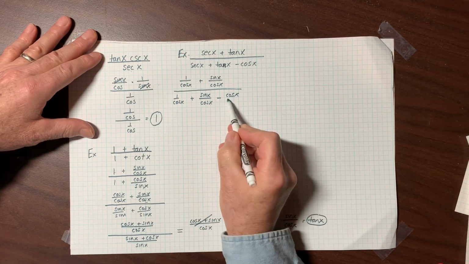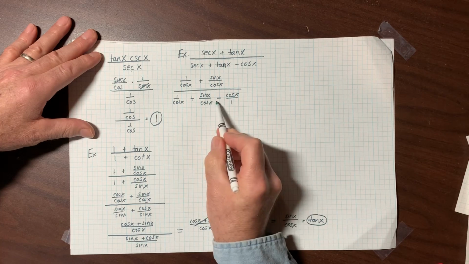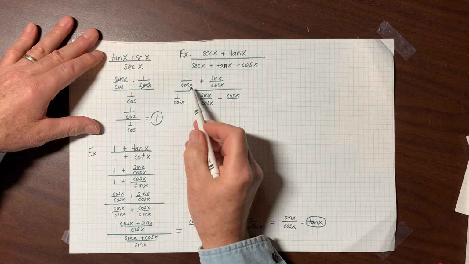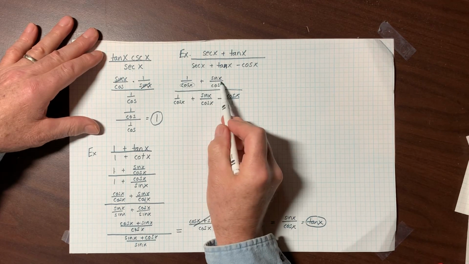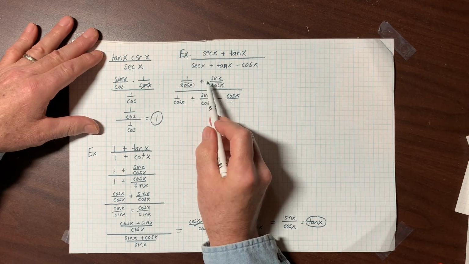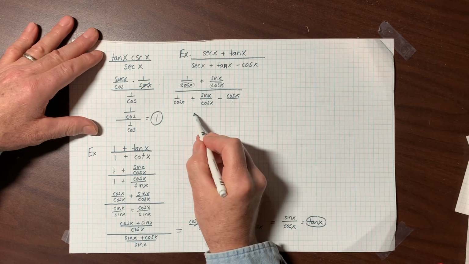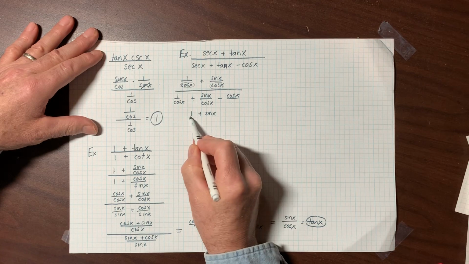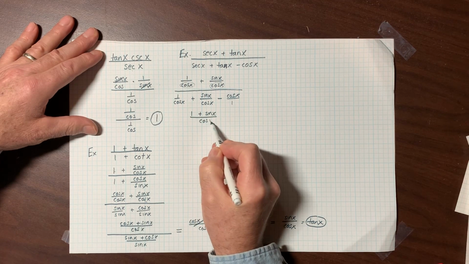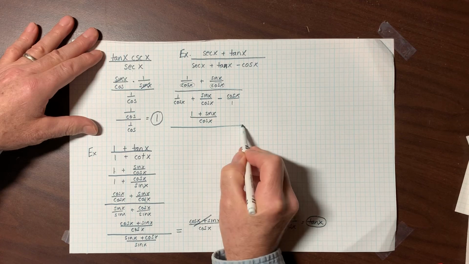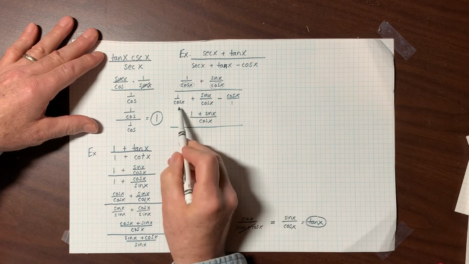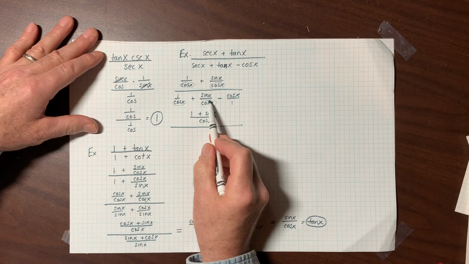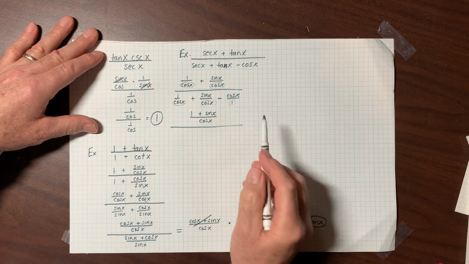And you know what I'm going to do? I'm just going to put that over 1 so it looks like we have another fraction there. Now, upstairs, I have the same denominator, so I can write that as a single fraction. So upstairs, I'm going to have 1 plus the sine of x over the cosine of x, fraction bar. Downstairs, I've got cosine of x for a denominator, and the denominator here is 1.